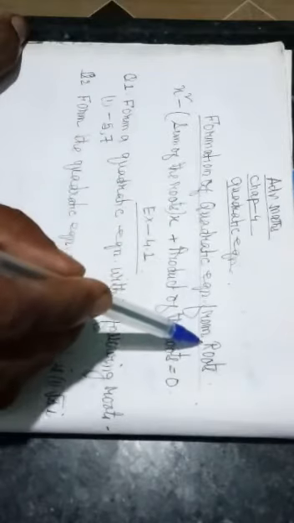Hello student, today we'll have class on quadratic equations of advanced mathematics. I hope you have all completed all the numericals of quadratic equations from general mathematics. So today in advanced mathematics we will learn formation of quadratic equations from roots.